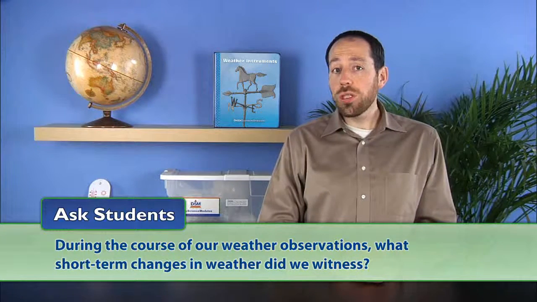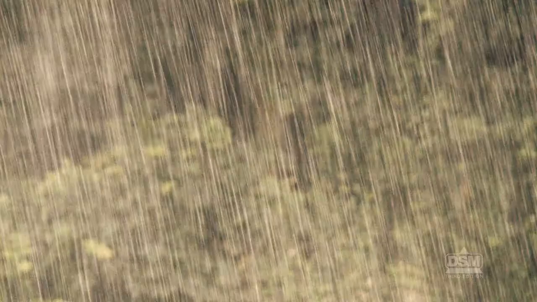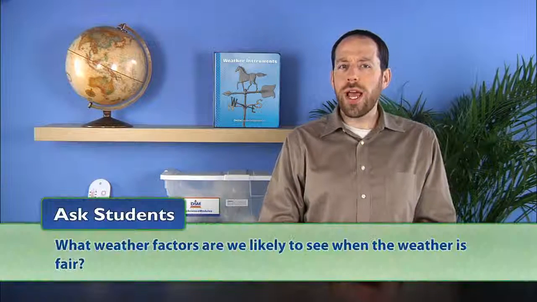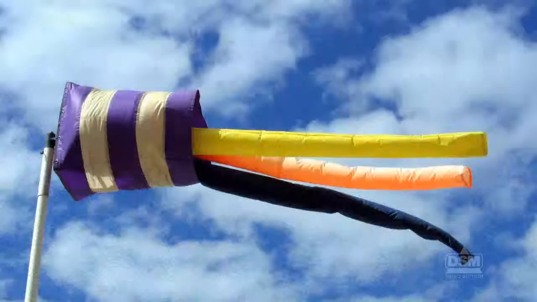Next, ask students, during the course of our weather observations, what short-term changes in weather did we witness? Answers will vary, depending on the data. Then ask students, what weather factors are we likely to see during a storm? Again, answers will vary. Students will probably respond that we're able to see total or near total cloud cover, heavy precipitation, high winds, and low pressure. Ask students, what weather factors are we likely to see when the weather is fair? Students might say that we can see clear skies, cumulus clouds, no precipitation, light winds, and high pressure. Make sure the students keep their eyes open for other interesting combinations or patterns.